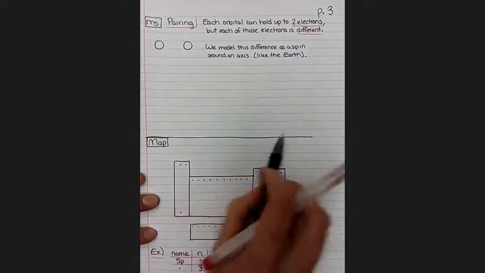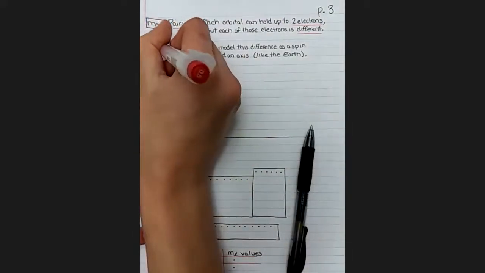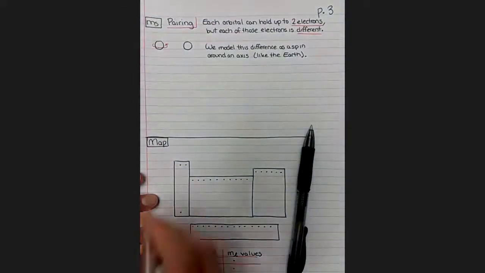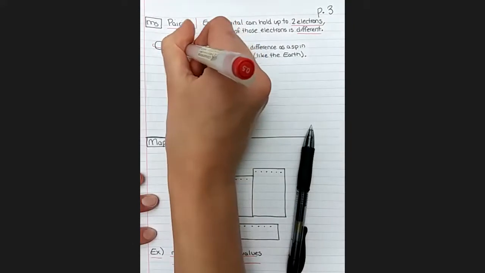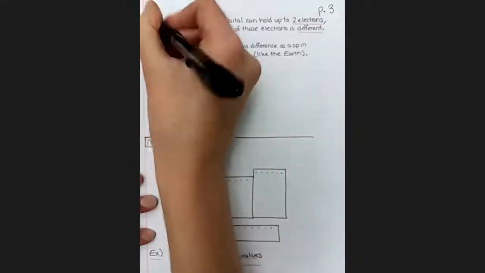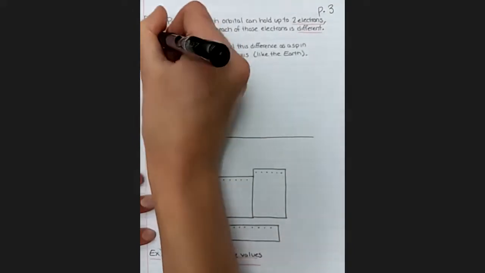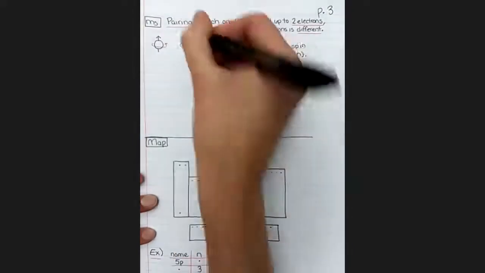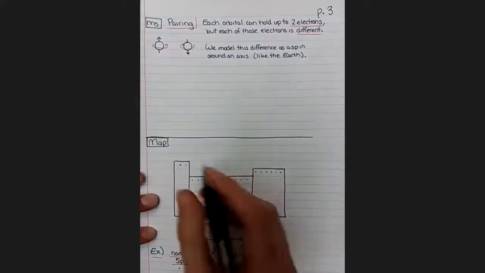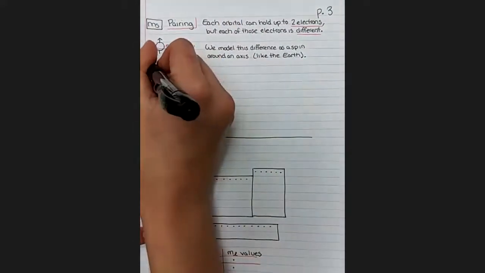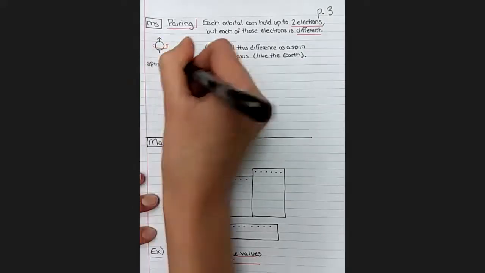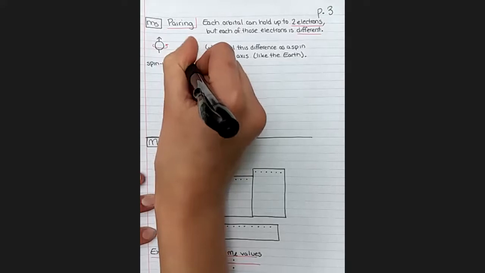And if we say that the particle is spinning in a particular direction, this way or this way, if we use the right-hand rule, we'll see that the force is going up for this one, and it's going down for this one. So we can describe one of the possible states of an electron as spin up and one of them as spin down.